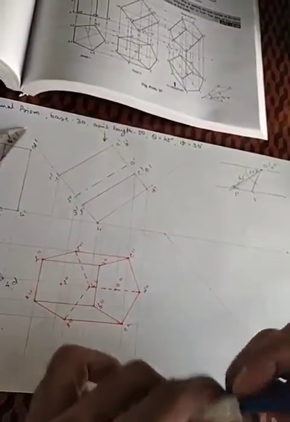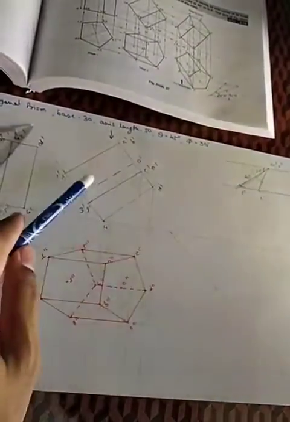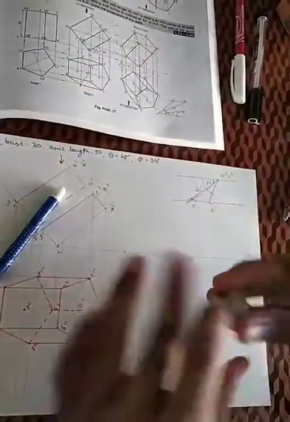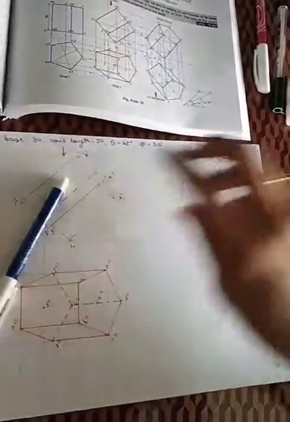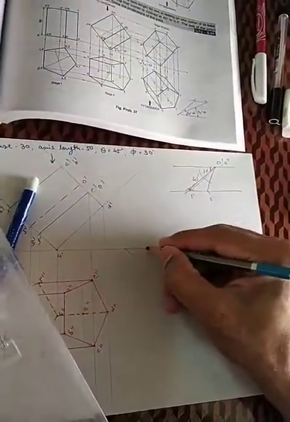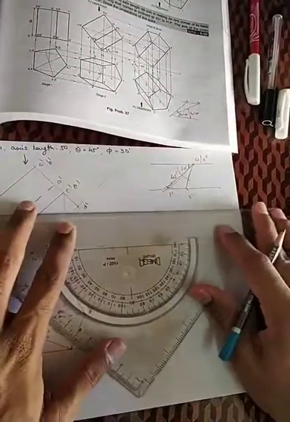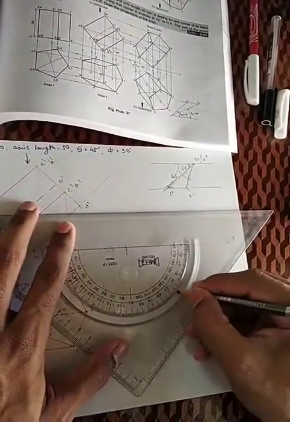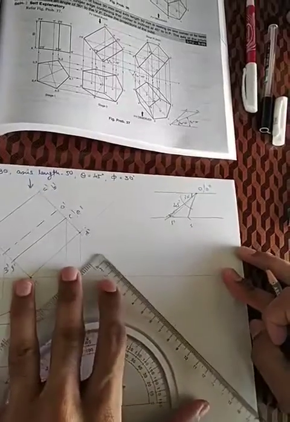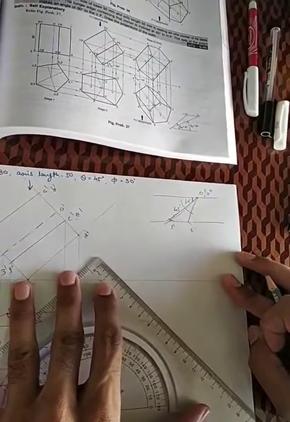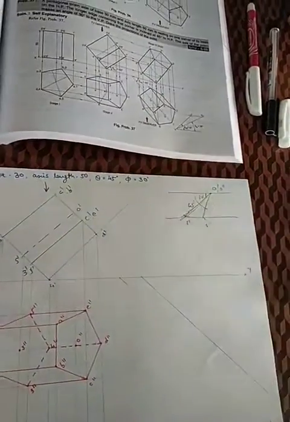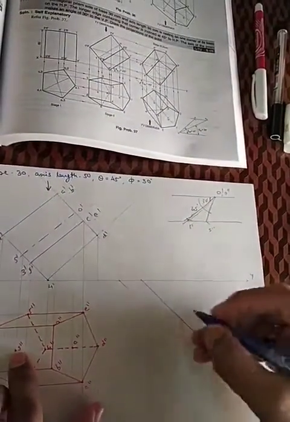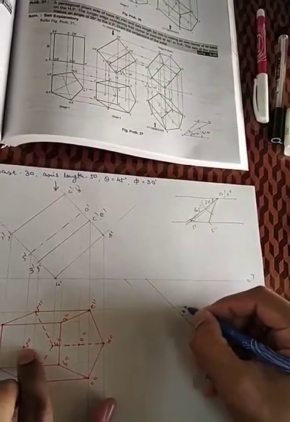For ease of operation, so that my figure is not clashing with the original figure, let's just draw this angle at a certain distance. So I'm taking 45 degree here. So let's just say that I have taken this S double dash here, so this will be my S double dash.